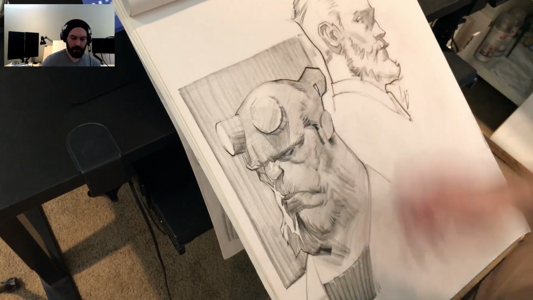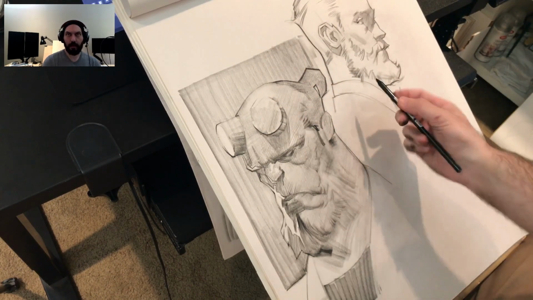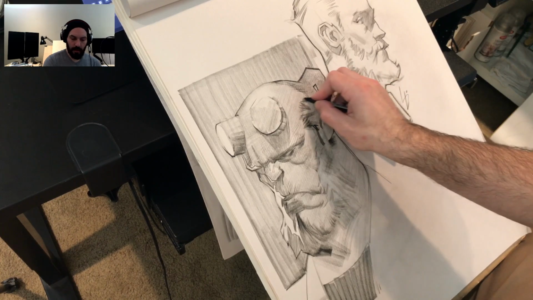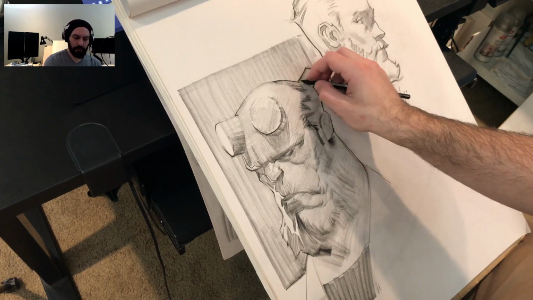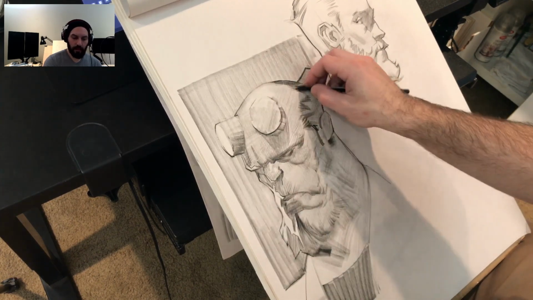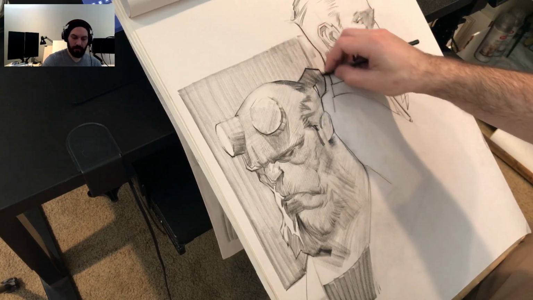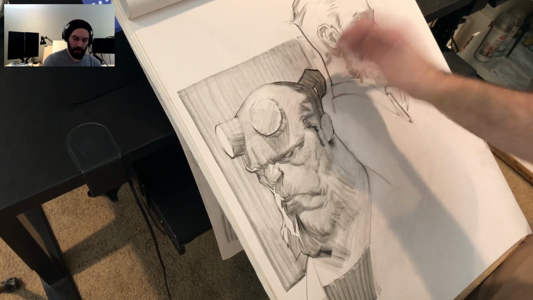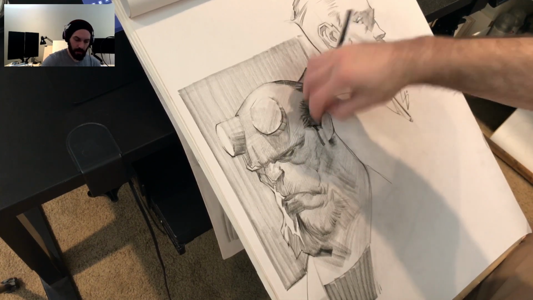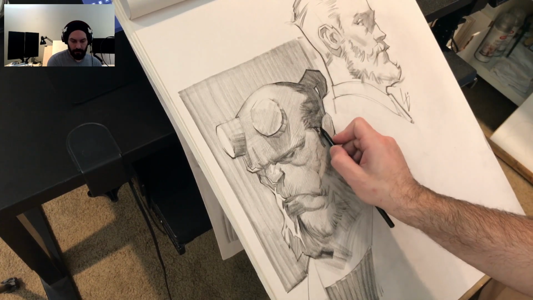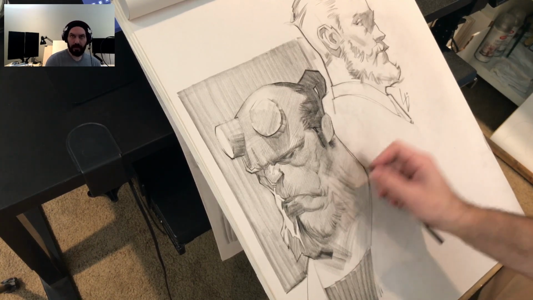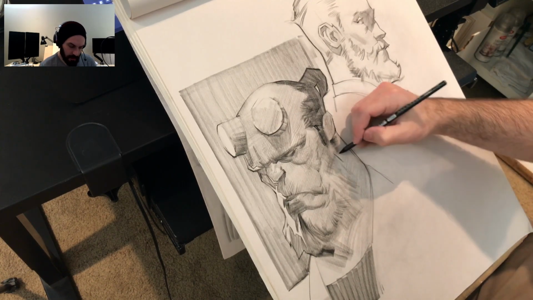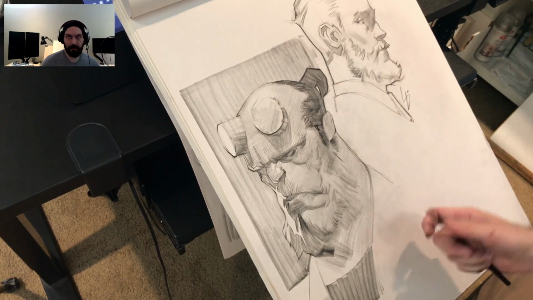Yeah, we could do something like this. Changing the angle of the, let's do that, and then we're going to have to try to contain some of this to leave a highlight there, or I could try to pick the highlight out.